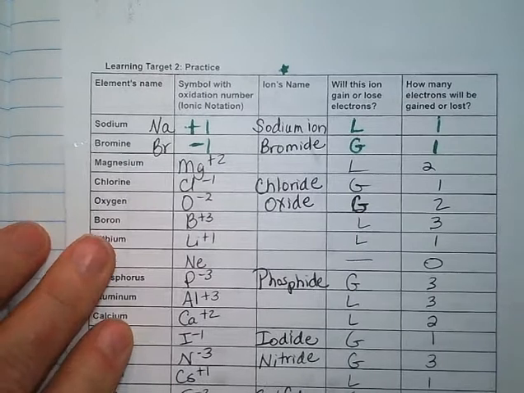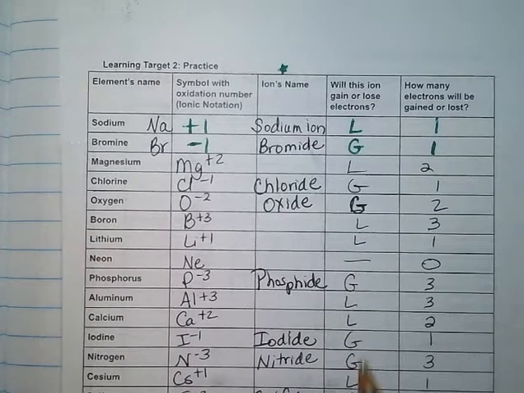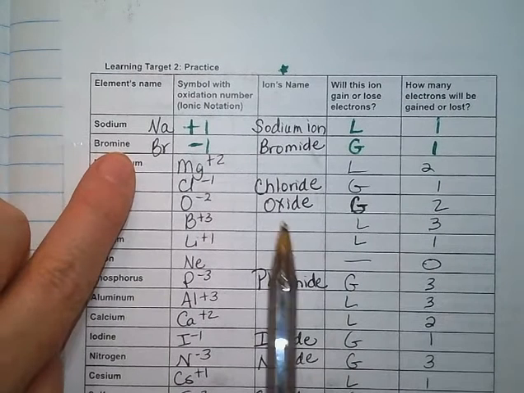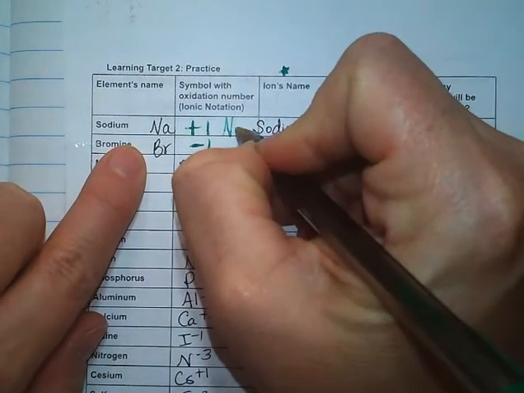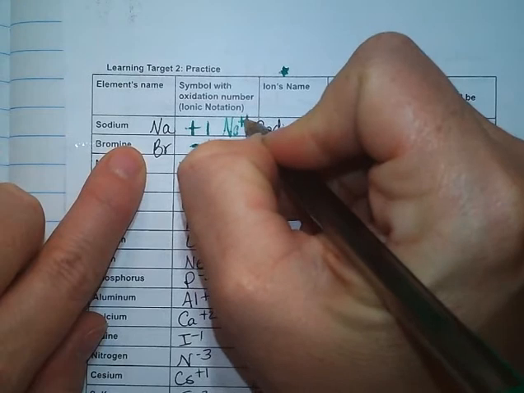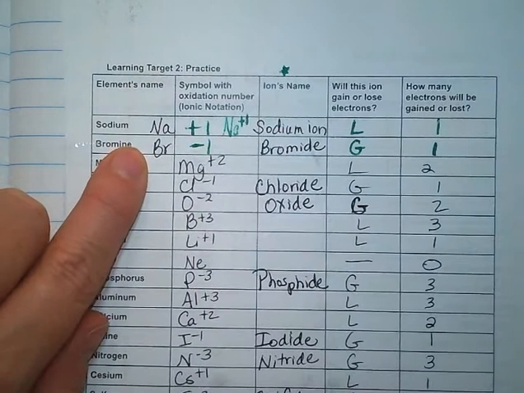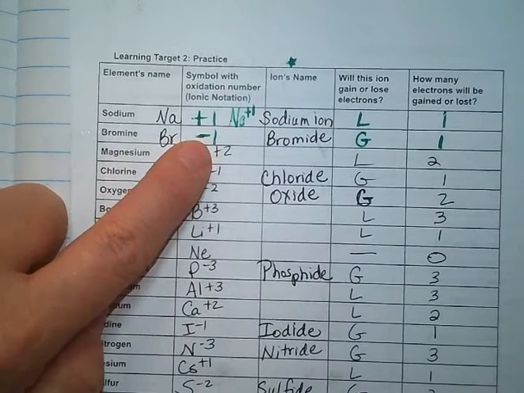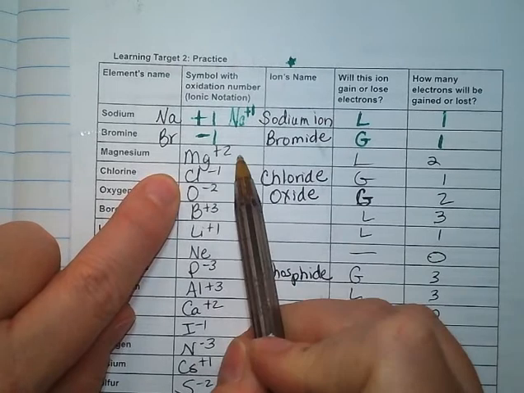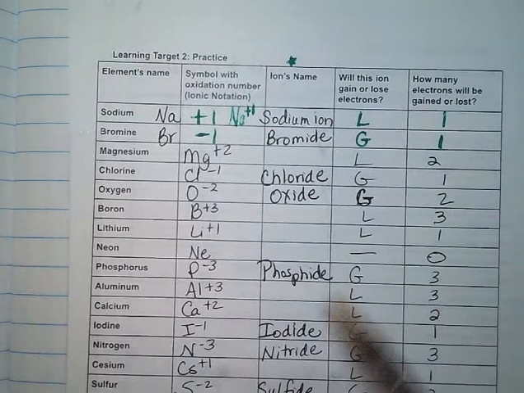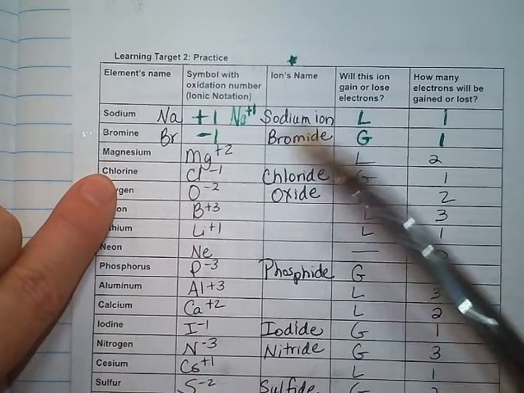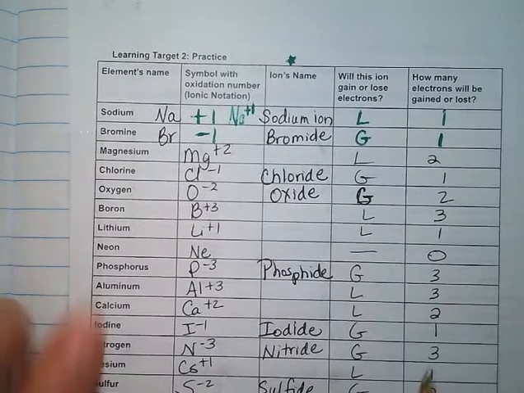So what we did is we started off with the ionic notation. And this one I didn't do a very good job. It really should be written as Na with a positive 1 charge, kind of as an exponent. And then bromine has a negative 1 charge. Magnesium has a positive 2 charge. All we did here was we went to the periodic table, we looked at where those families were, and we put the oxidation number that goes with the family. We did that all the way down.